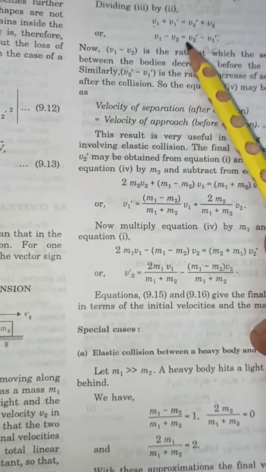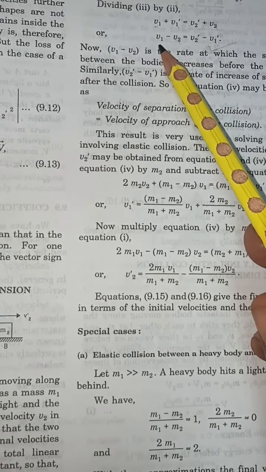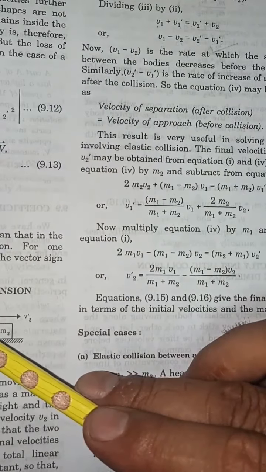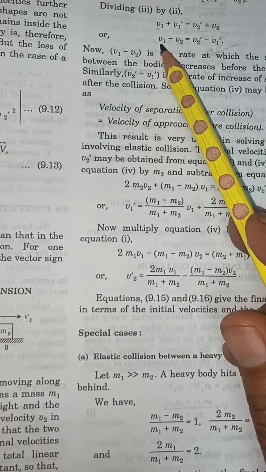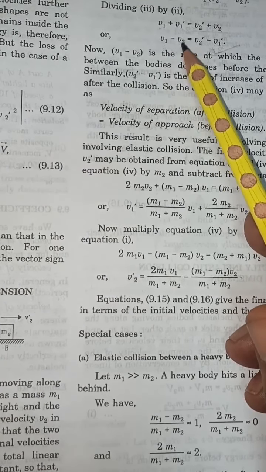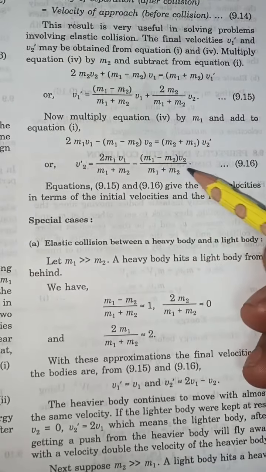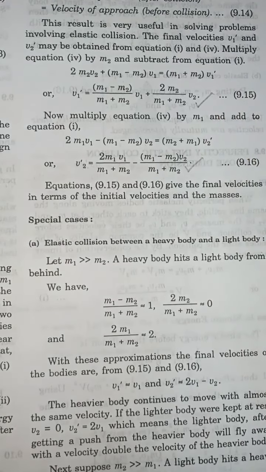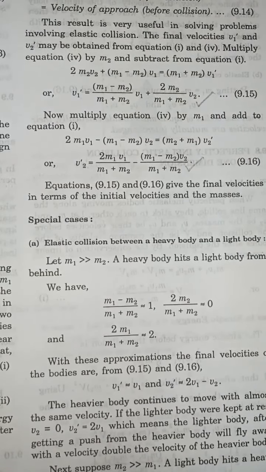How? Because from here I can substitute the value of v1 or v2 in equation number 1. If I substitute the value of v1, I can find out v2. If I substitute the value of v2 from here into equation number 1, I will get v1. So like this I will get v1 dash and v2 dash. Now this is very important. These both equations are very important for elastic collision in one dimension.